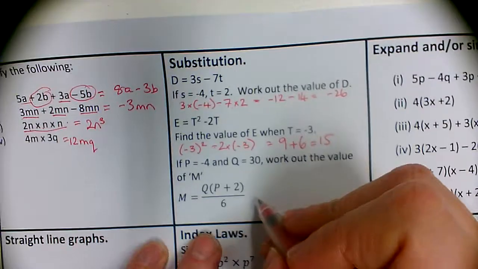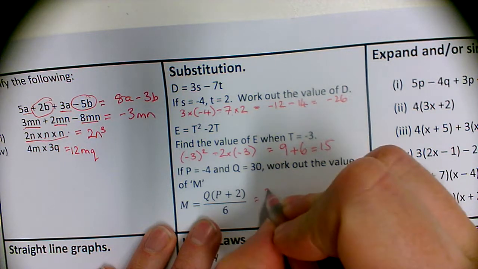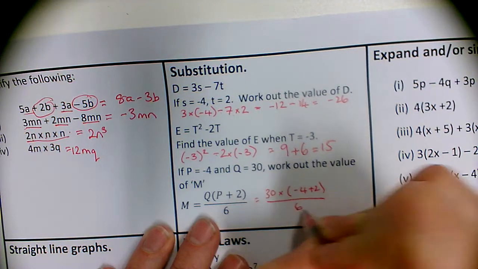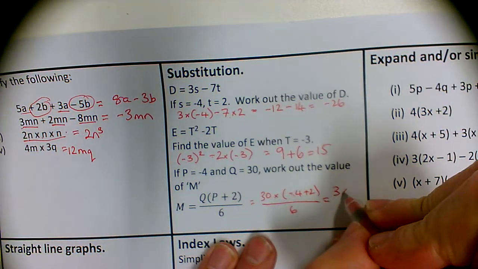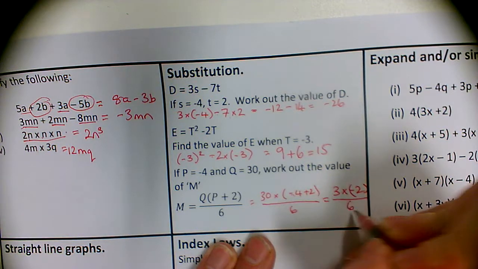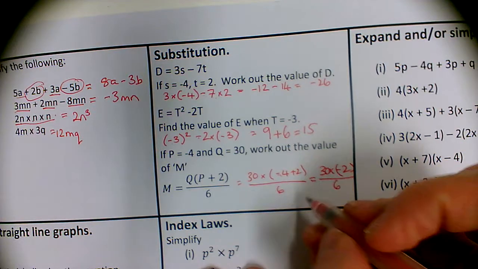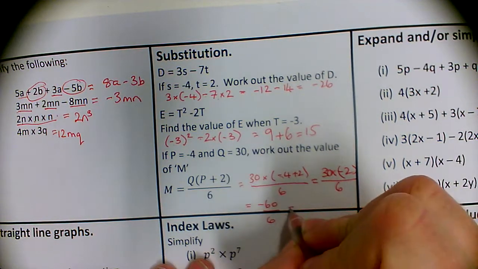Then the last one here, I've got q is 30 and p is negative 4. So I've got 30 times negative 4 plus 2 over 6. Using BIDMAS, do the bracket first. So that's 30 times negative 2 over 6. So that's equal to negative 60 over 6, which is equal to negative 10.